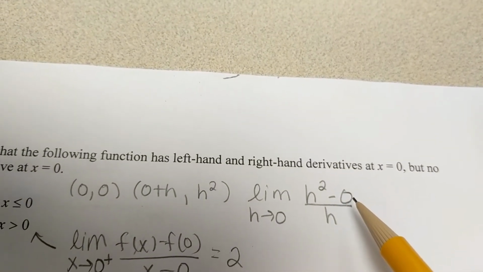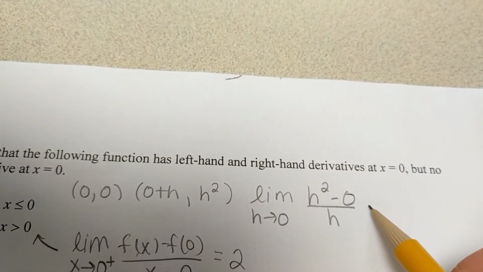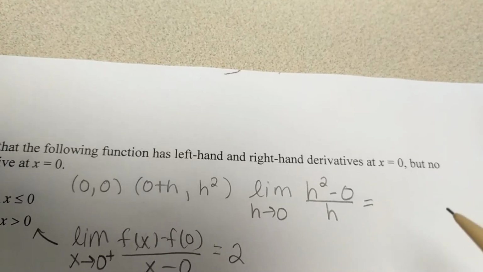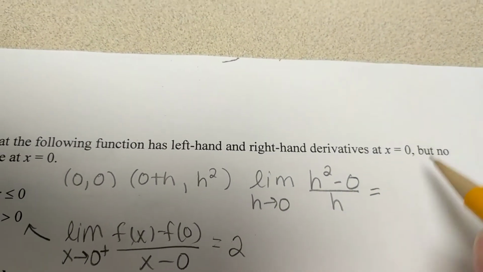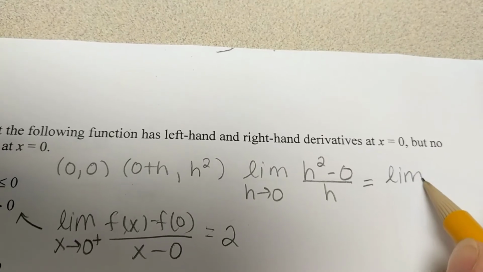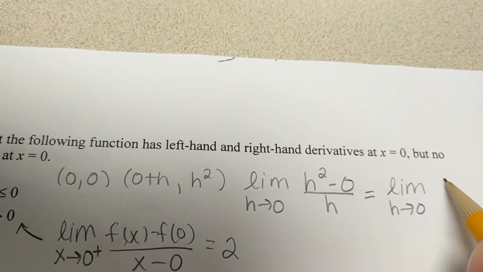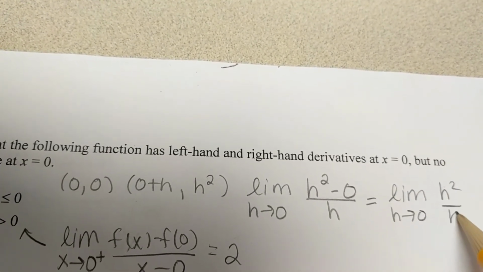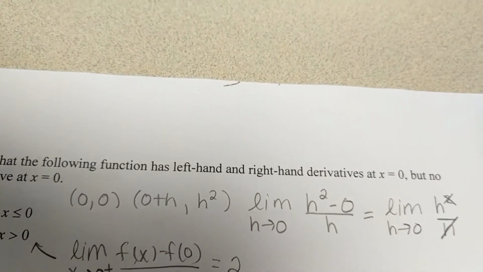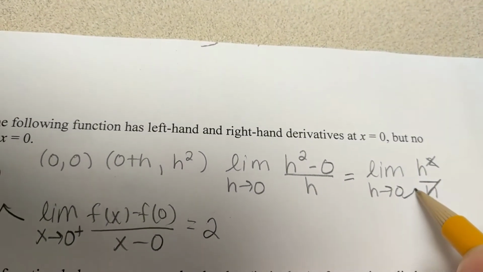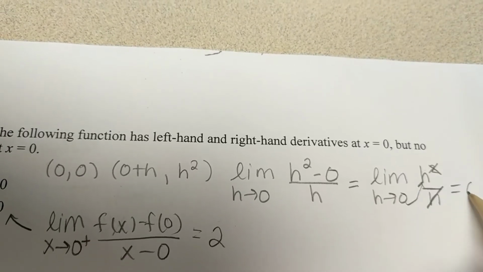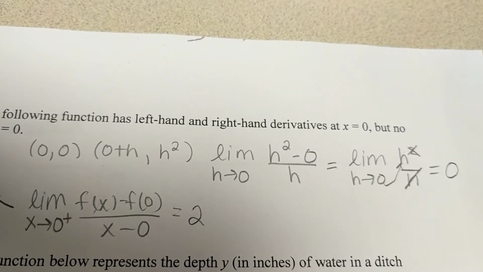I did something wrong here. Nope, we didn't. We did it right. Then we end up with the limit as h goes to 0 of h squared over h, cancel, and cancel one of those. Now we plug in 0 and we get 0.